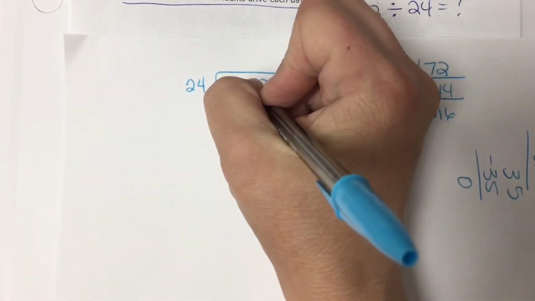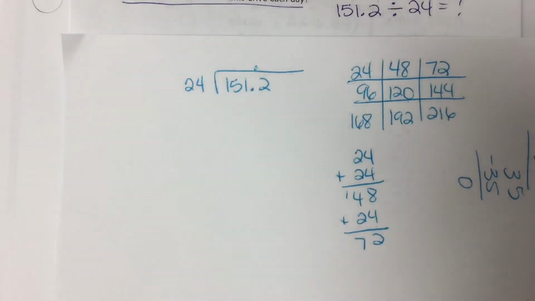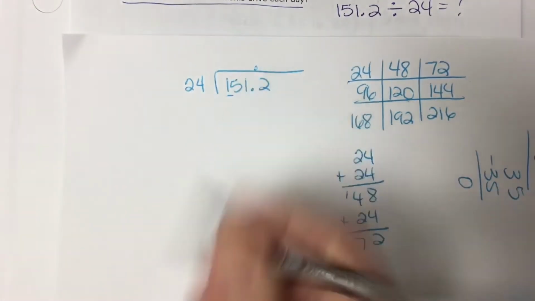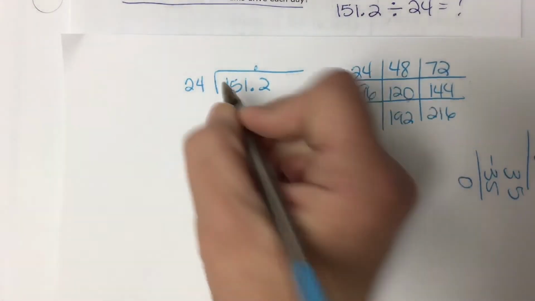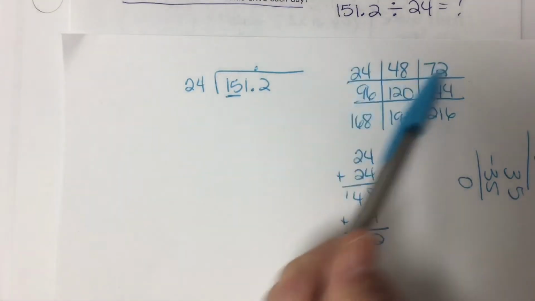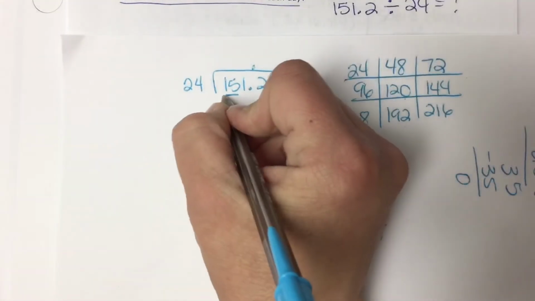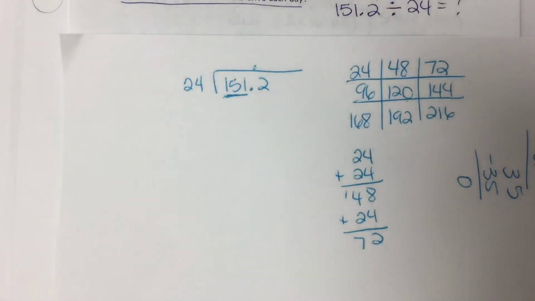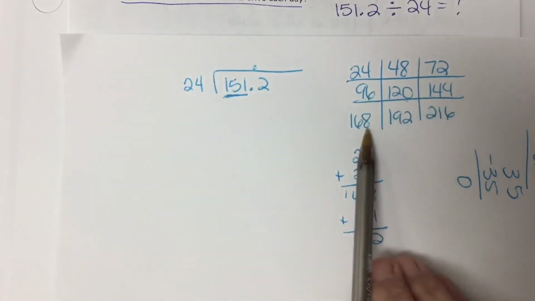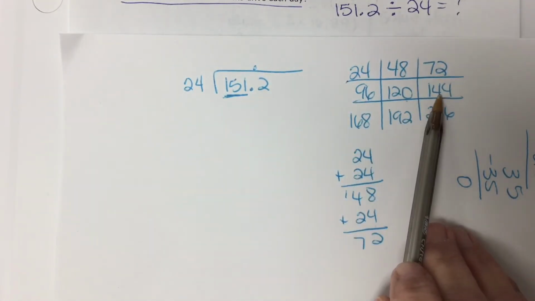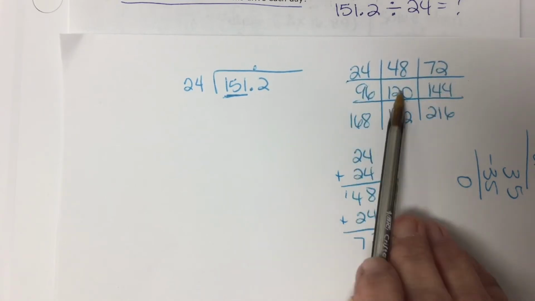All right. So the first thing you're going to do is bring your decimal to the top. 24 can't go into 1. It's too big. There's no 1 there. 24 can't go into 15. Okay, there's no 15. But it can go into 151. The closest number to 151 without going over is 144. So 1, 2, 3, 4, 5, 6.